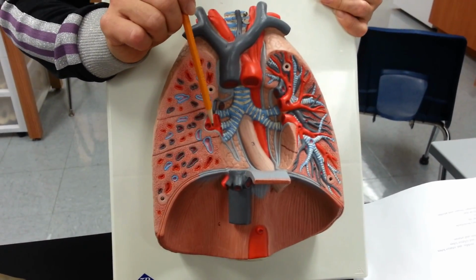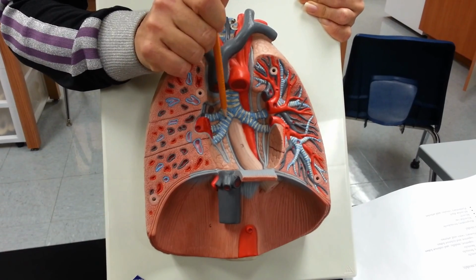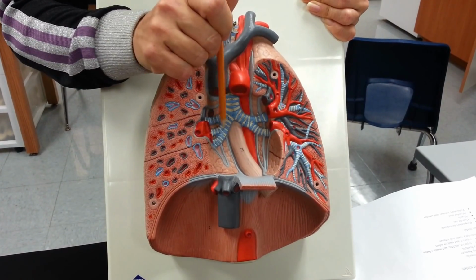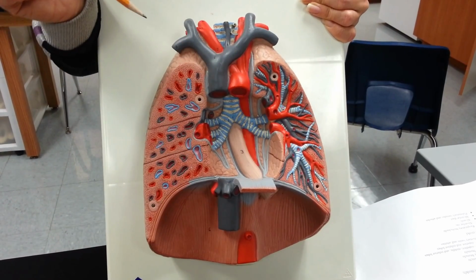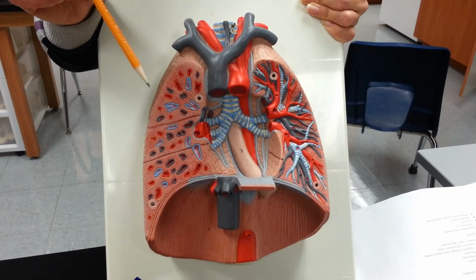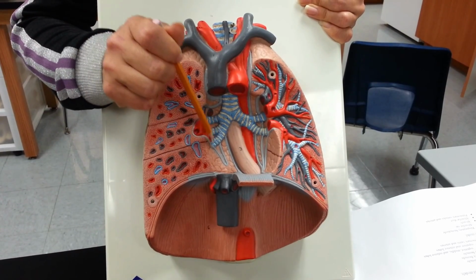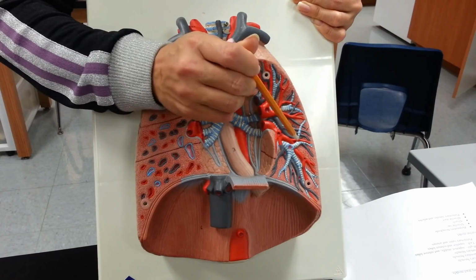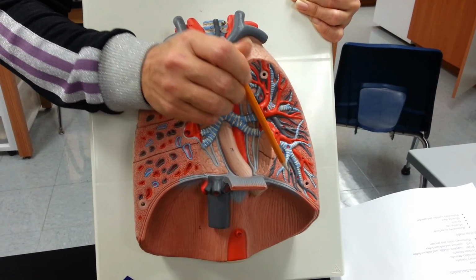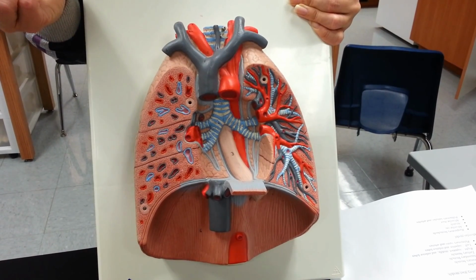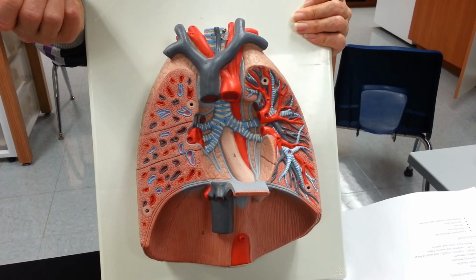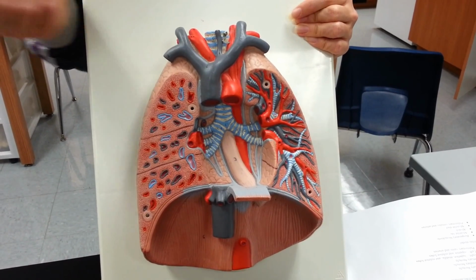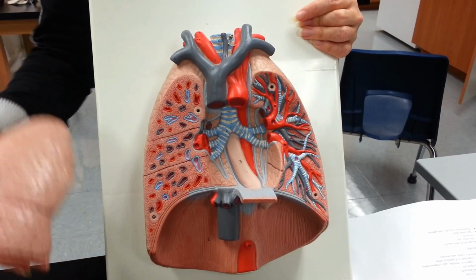There are right and left primary bronchi. So it's the first branches off of the trachea, right and left primary bronchi. And then the secondary bronchi are going to be the branches that branch off of that. So secondary are all here. And then the tertiary are the ones that branch off from there. They'll mix with the vessels, though, those arteries and veins.